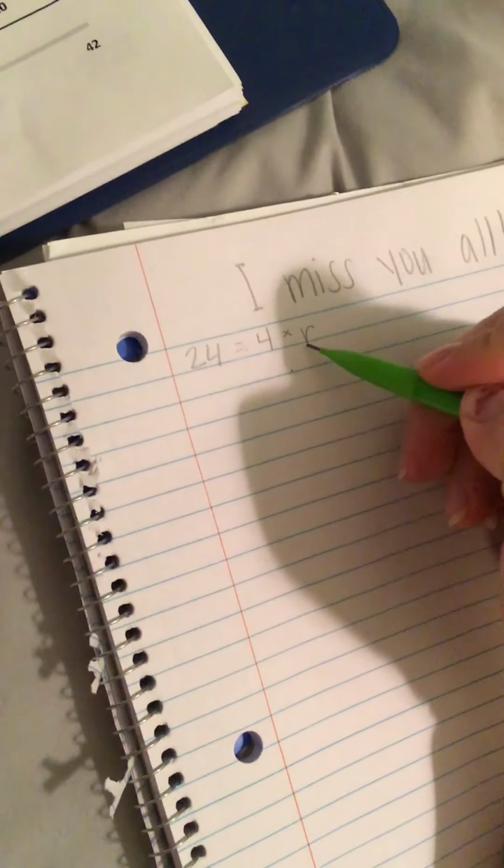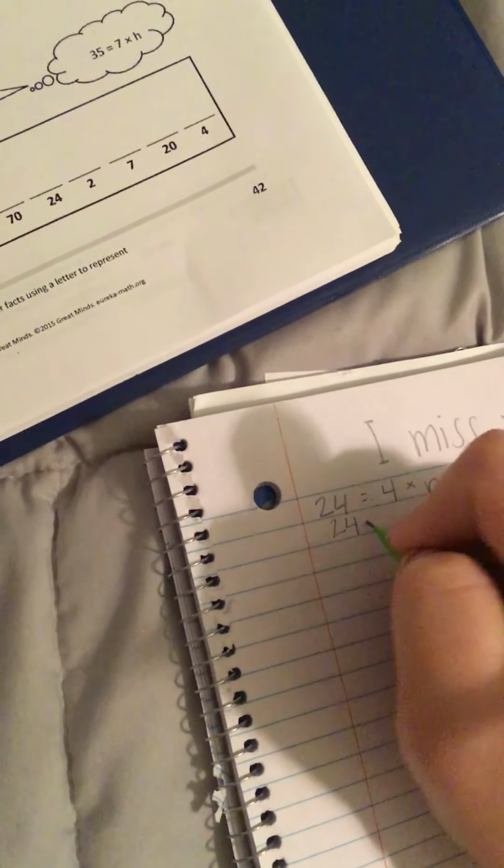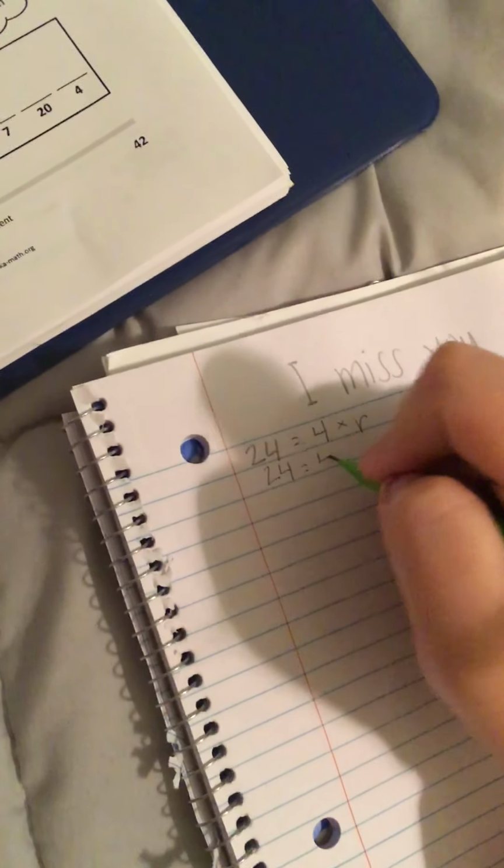And the first problem we are going to start with is 24 equals 4 times r. So our goal is to find out what r represents. So another way to write 24 equals 4 times r is you can also write 4r.